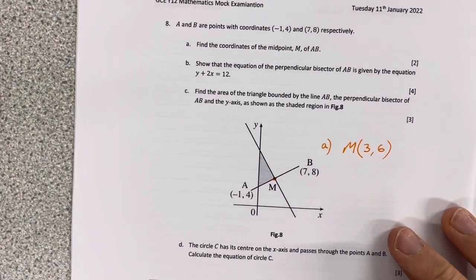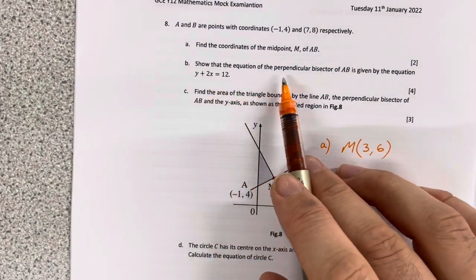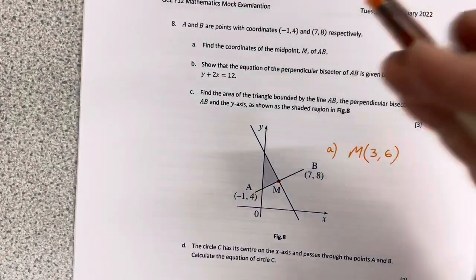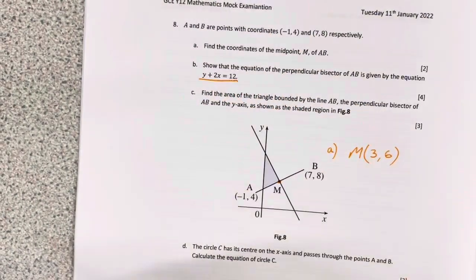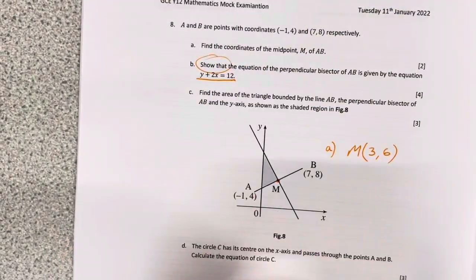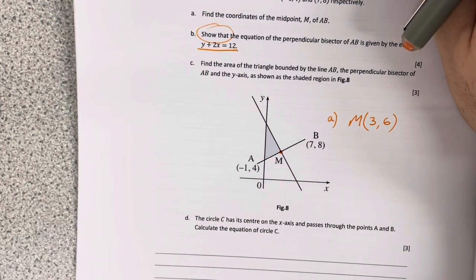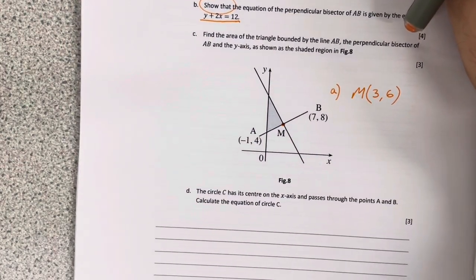Part B. Show that the equation of the perpendicular bisector of AB is given by this equation here. You cannot use this equation in your answer. It's a show that question, which means you must arrive at that fact. You cannot use that fact to show that fact. You must arrive at that fact.